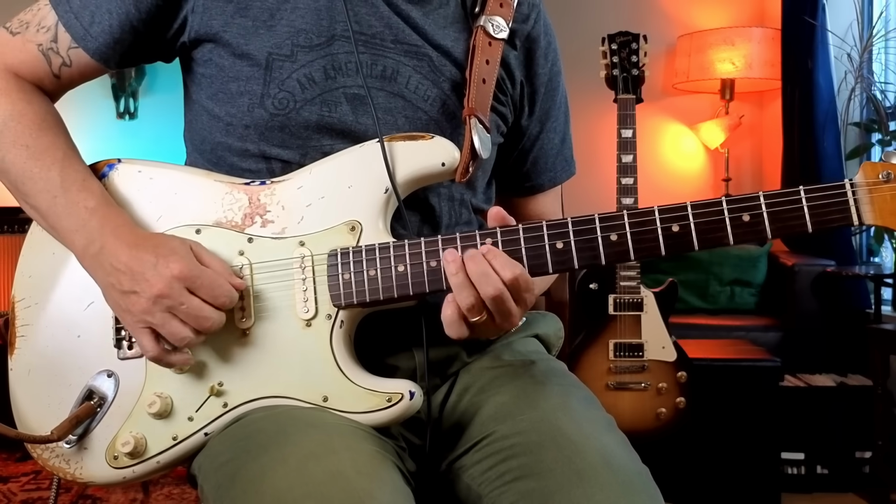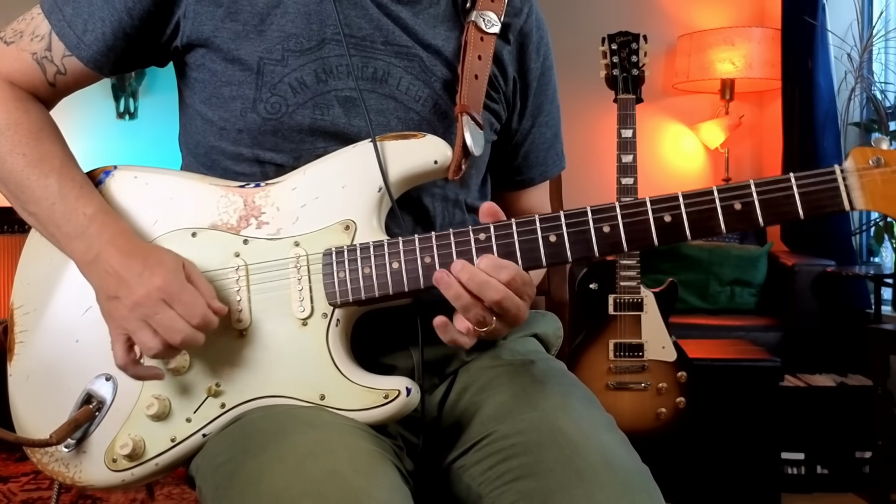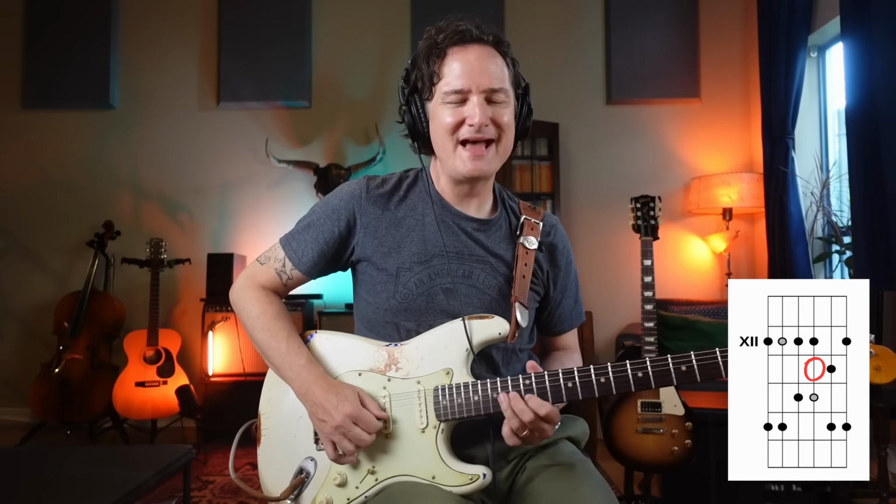So what's his lick? So you can see it right there. That's that harmonic note. We can hear that really interesting sound that gives it that character, that unique character that doesn't exist in natural minor.